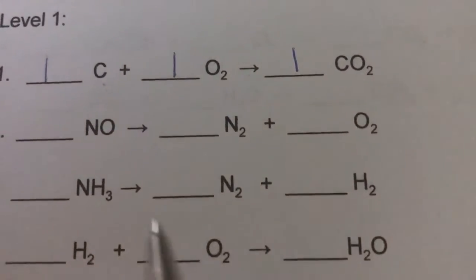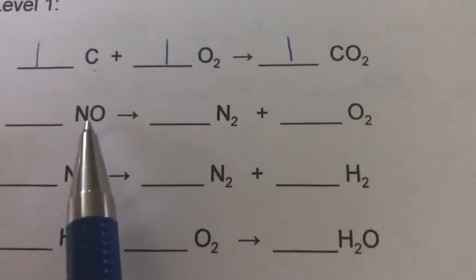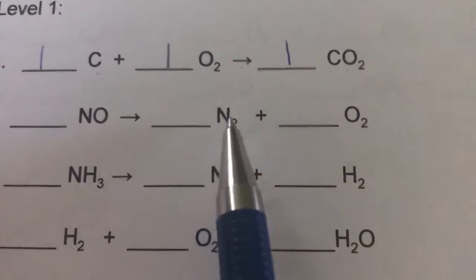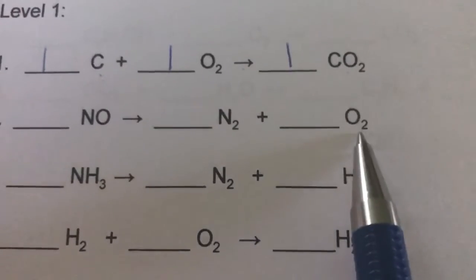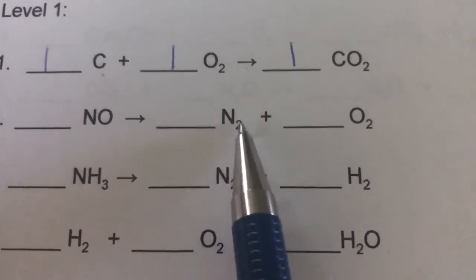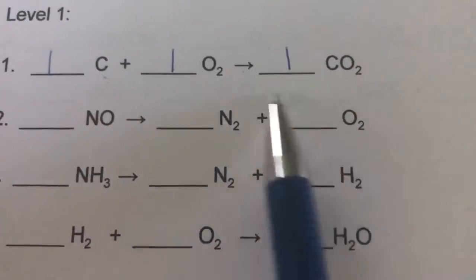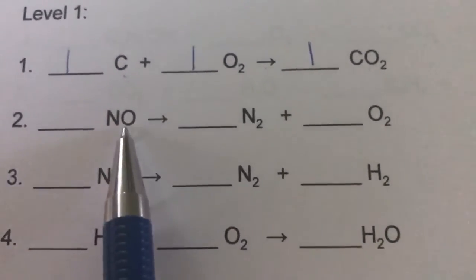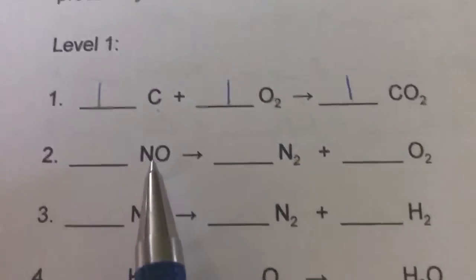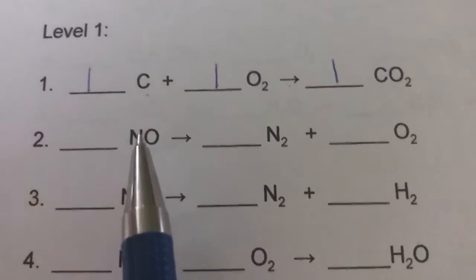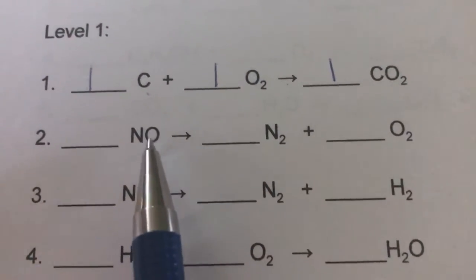When we look at practice problem number 2 here, though, you have NO produces nitrogen gas and oxygen gas. And you can see right away that there are two nitrogens and two oxygens on the product side. But you only have one nitrogen and one oxygen on the reactant side. You have to have two on both sides.